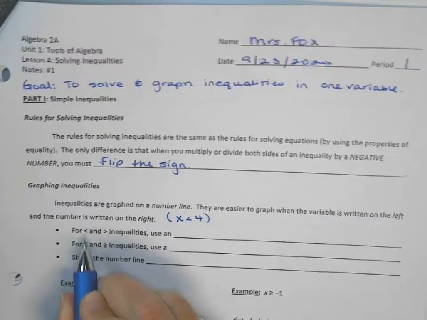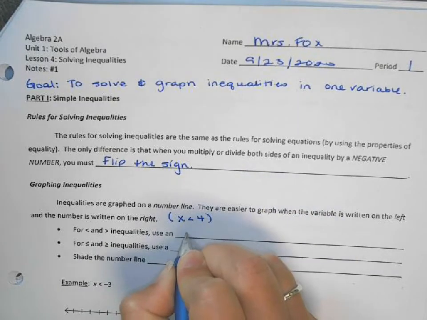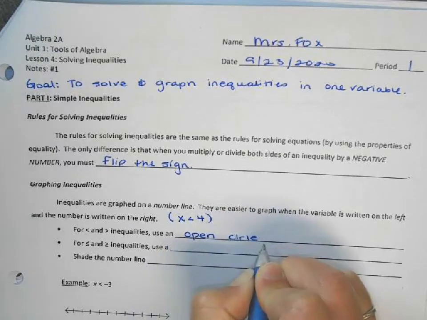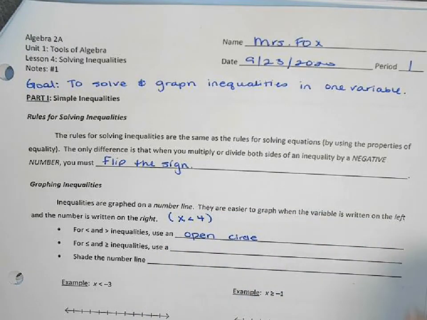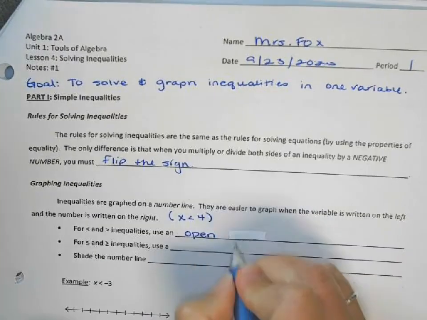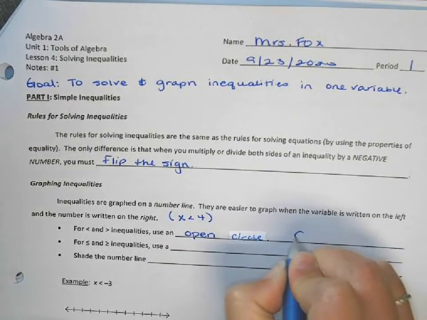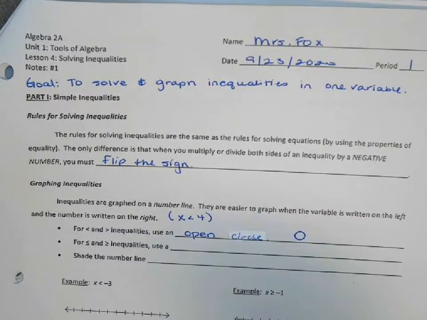If you're using less than or greater than, when we go to graph these, you're going to use an open circle. It's going to look like this when we graph, and then you'll shade left or right.